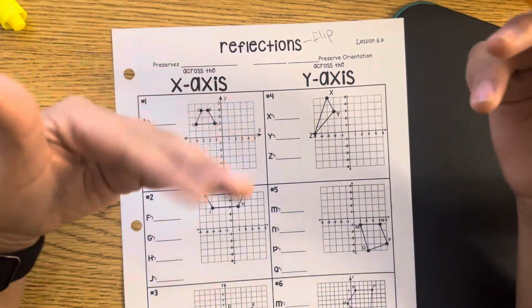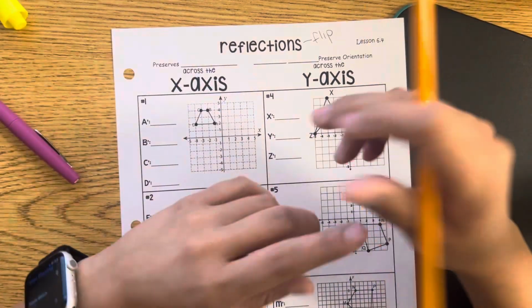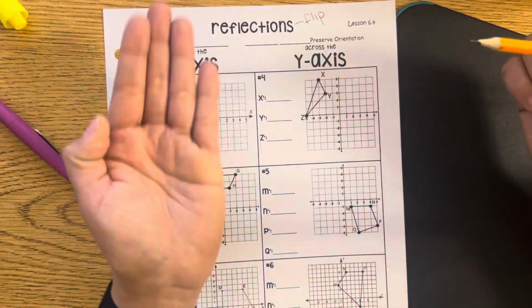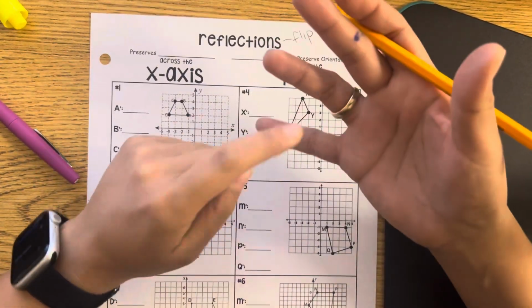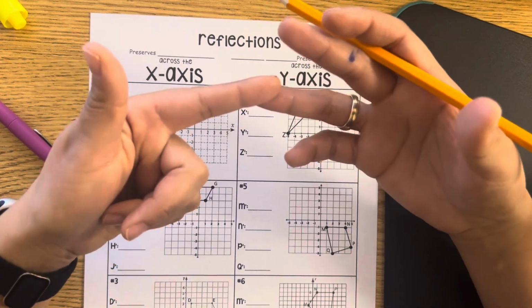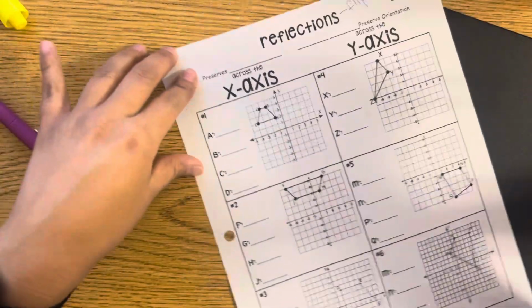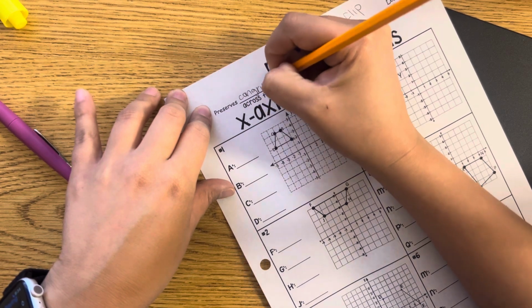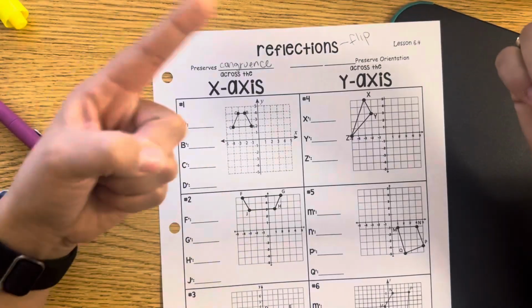So let's talk about when you flip something. If I flip an image and I literally just flip it over like a pancake, okay, does it change the size and does it change the shape itself? No, it stays the same size, it stays the same shape. So it still preserves congruence, which means stays the same size, same shape.